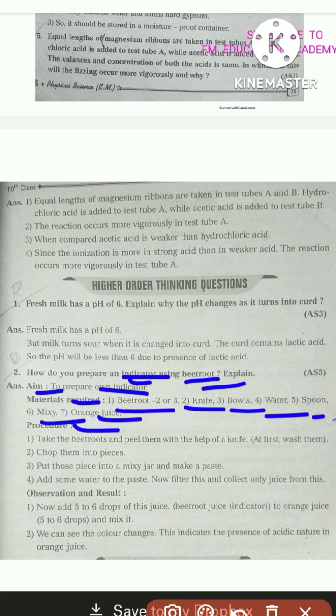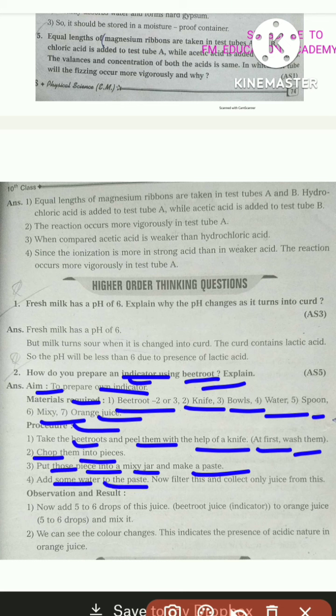The procedure is we have to take the beetroots and peel them with the help of a knife at first and then wash them, and then we are going to chop them into pieces and put those pieces into a mixie jar and make a paste, and then we are going to add some water to the paste. Now we are going to filter this and collect only the juice from this. We observe that after adding 5 to 6 drops of this juice, that is, what is this beetroot juice? Beetroot juice is nothing but the indicator.